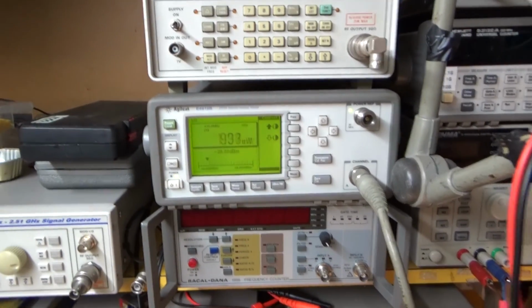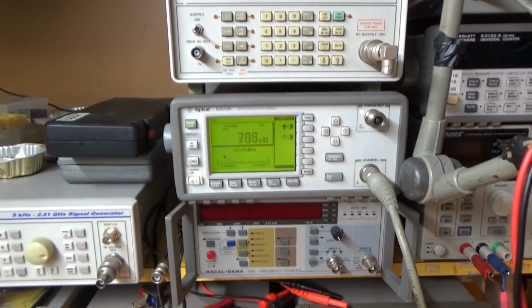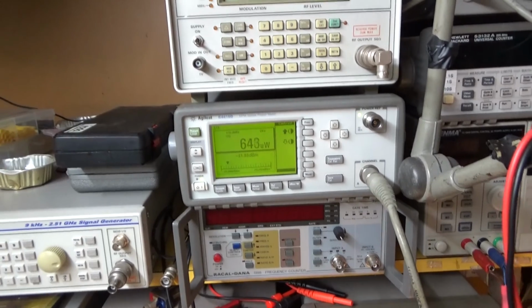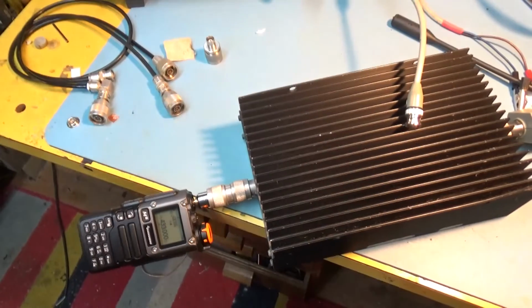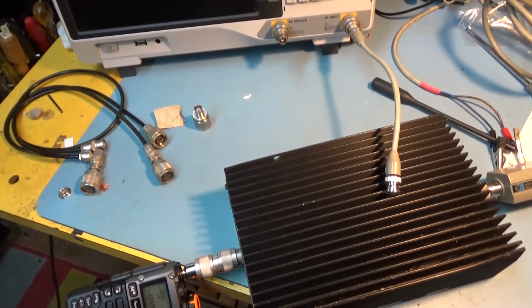So I'm happy with that. I'm going to leave it alone unless somebody comes up with a better version of that firmware. So there you go, end of the story for now.